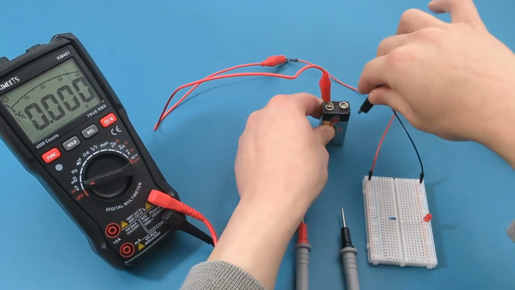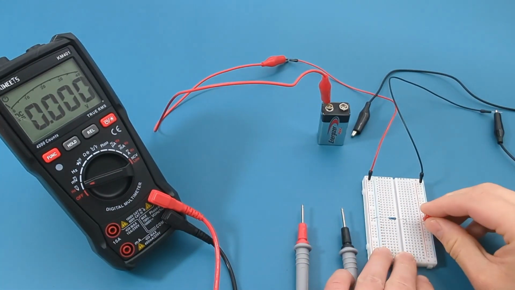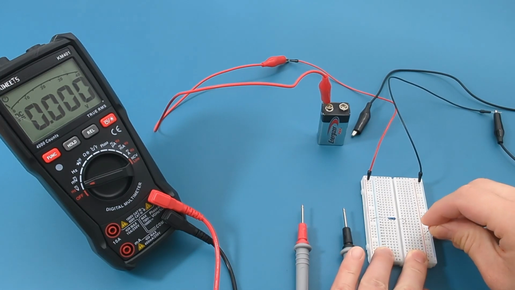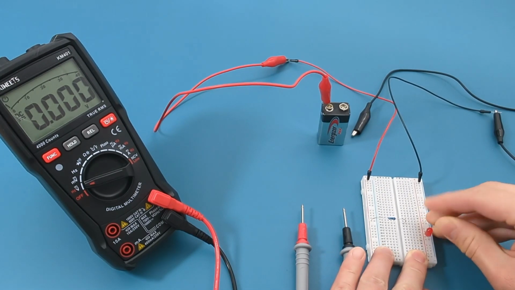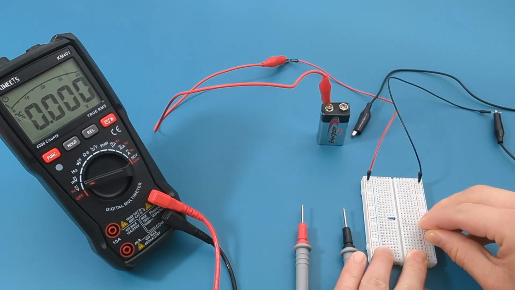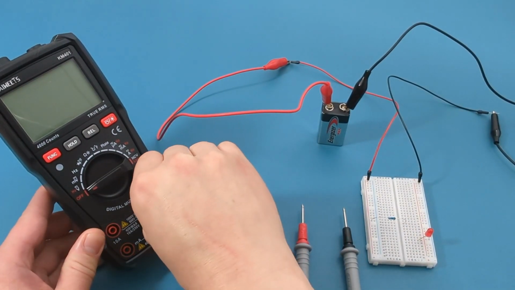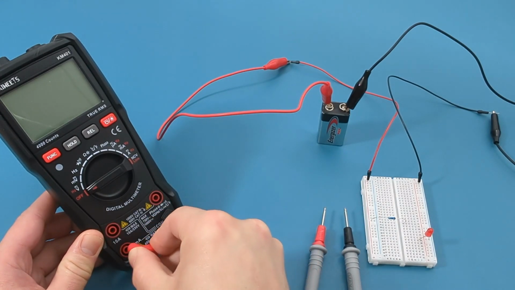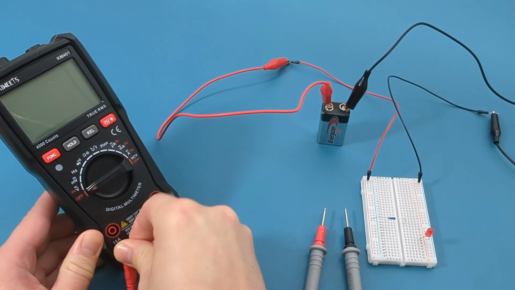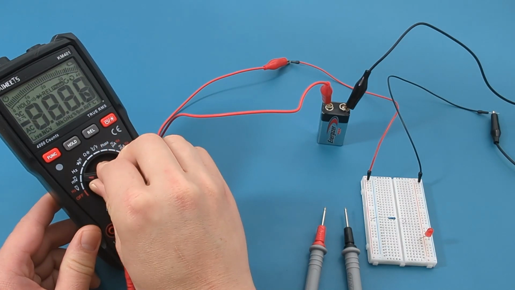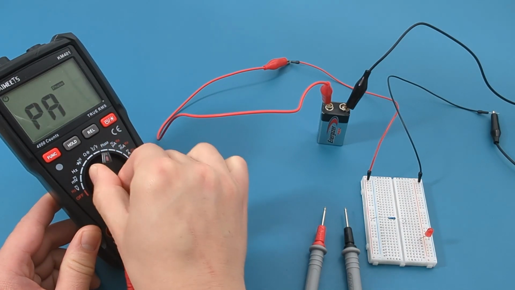First, we need to break the circuit by moving the LED a few rows down in the breadboard. We will determine the current by measuring the flow of current through the probe leads. Unplug the red probe from the voltage socket to the milliamperes socket. Turn the dial to the milliamperes setting.